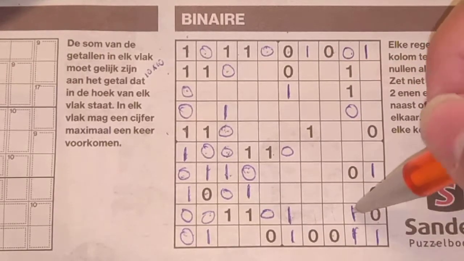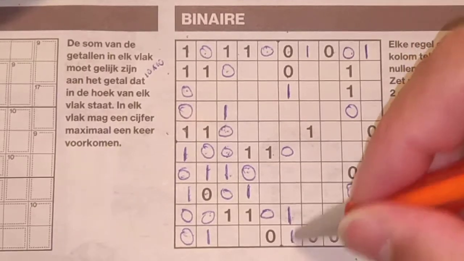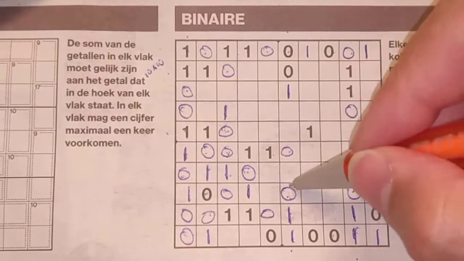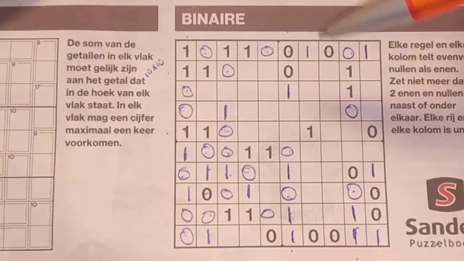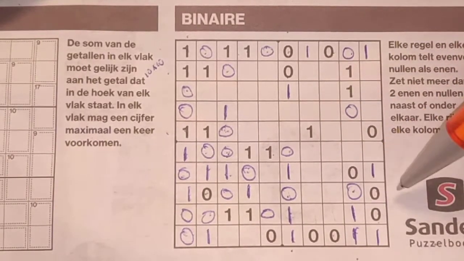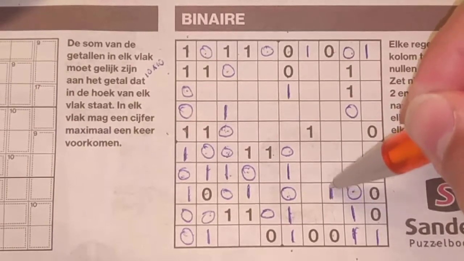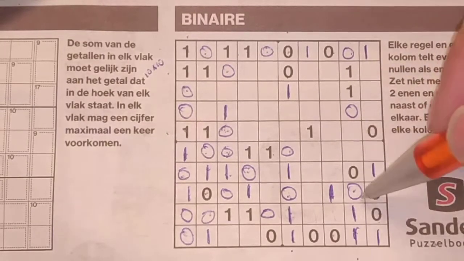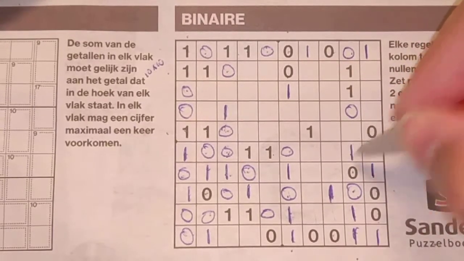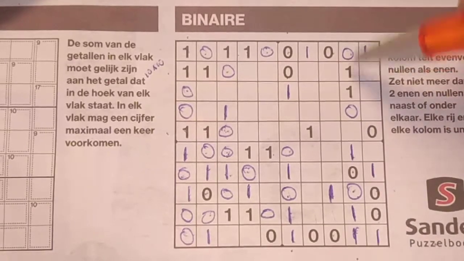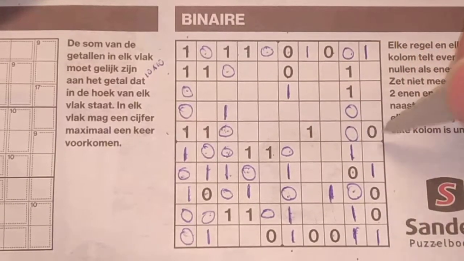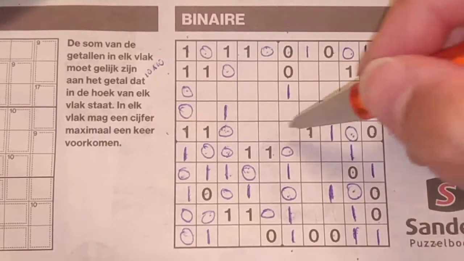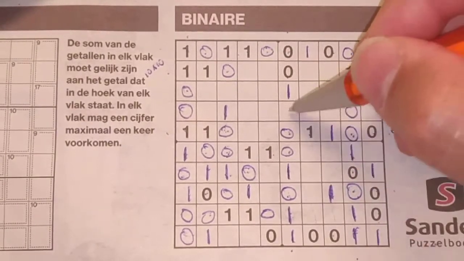Double one, here an O, then O. Double one, here an O, then O. Between two O's comes a 1. Double O, here a 1, then 1. Double O, here a 1, then 1. 1, 2, 3, 4, 5 ones, so the rest are O's. Double O, here a 1, then 1. Double 1, here an O, then O. Double O, here a 1, then 1.